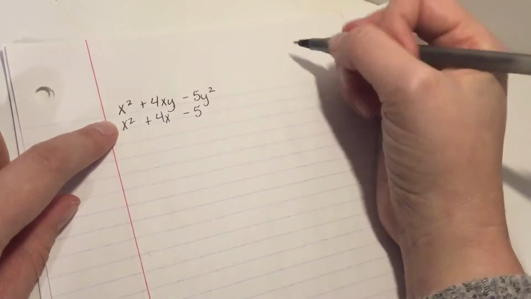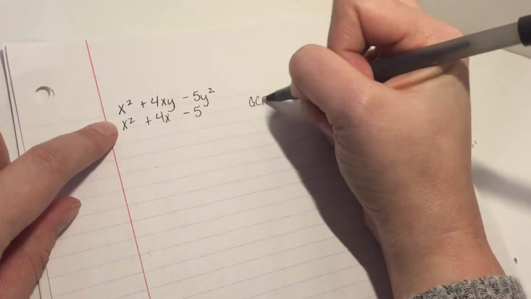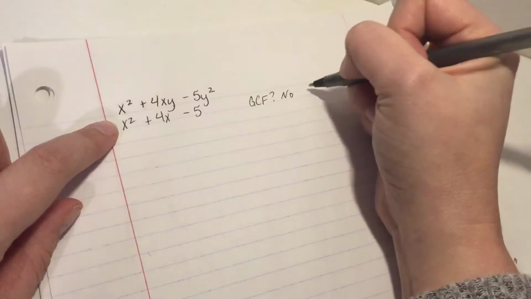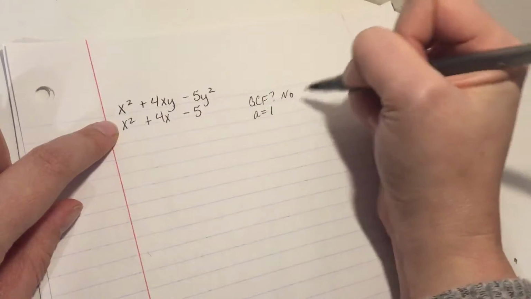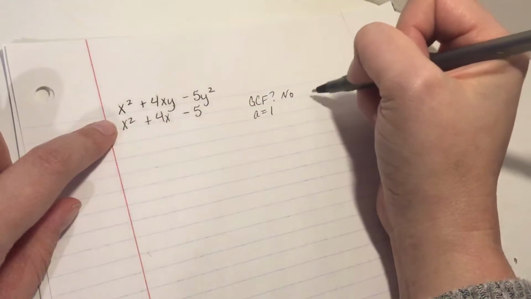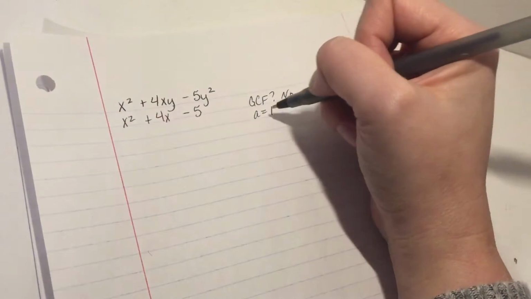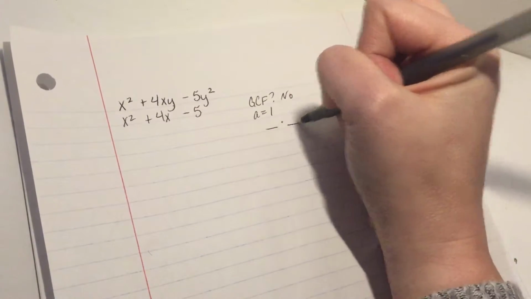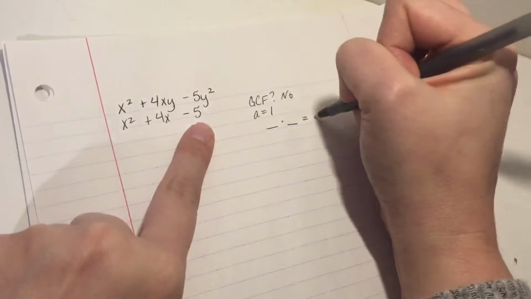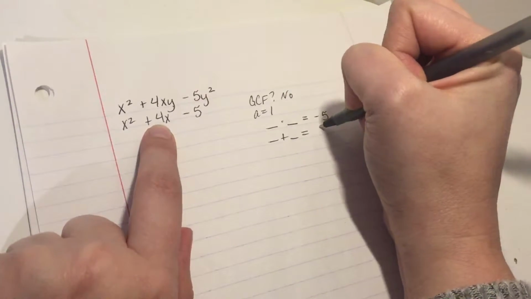All right, so if a equals 1, if you think about your little chart, first of all, is there a GCF? No. Well, it's equal to 1. Second, I go, all right, a equals 1. I'm on my little flow map that you have in the classroom. So a equals 1. And if a equals 1, then I just say blank times blank equals c, and blank plus blank equals 4.